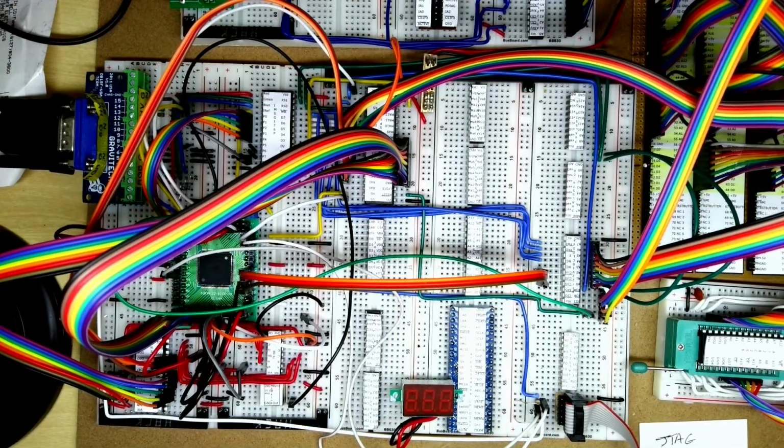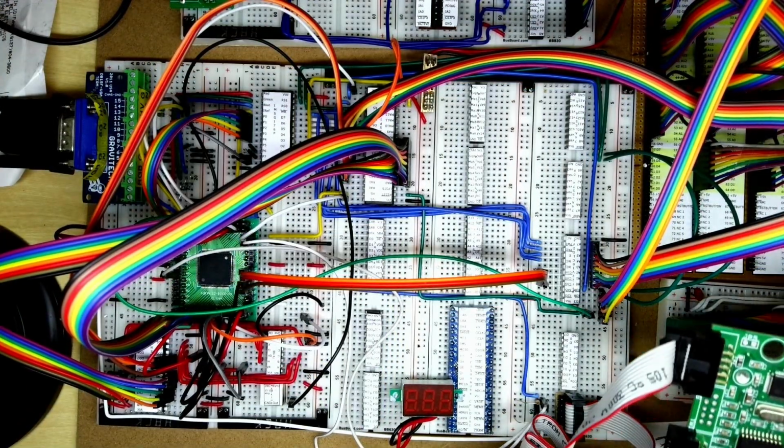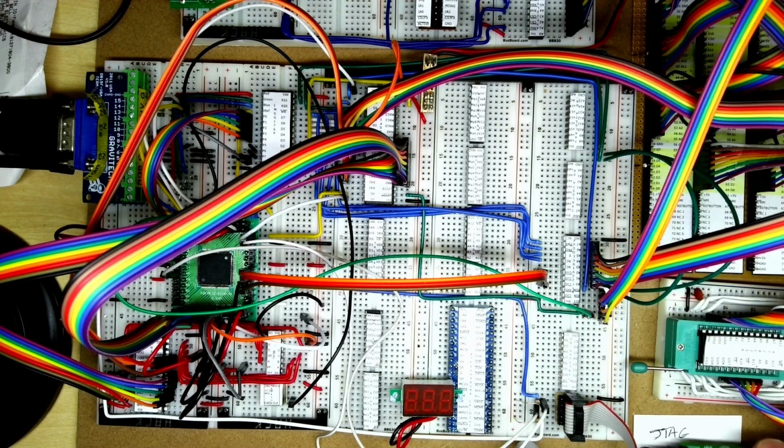That's all done. So now what I need to do is to sort out the programming. I've got the programmer plugged in there. We just need to now look at the PLD configuration.